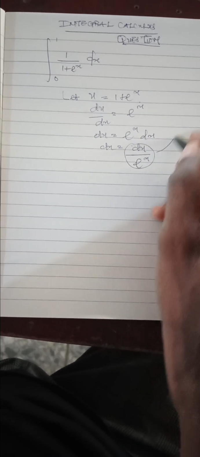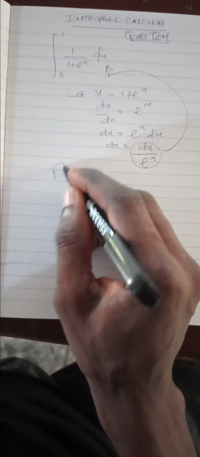So we can say du equals exponential x dx. Now what is dx? We can say that dx equals du divided by exponential x. So this is our dx now. So from this we can input whatever you get here into this particular equation. You get it now. So instead of writing dx, we can write what? du over exponential x.